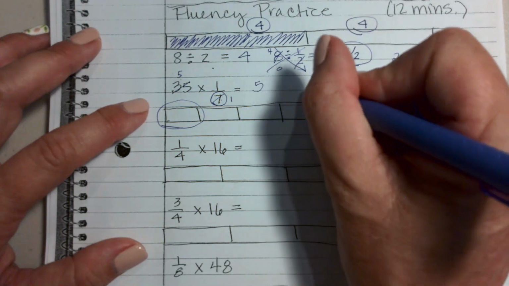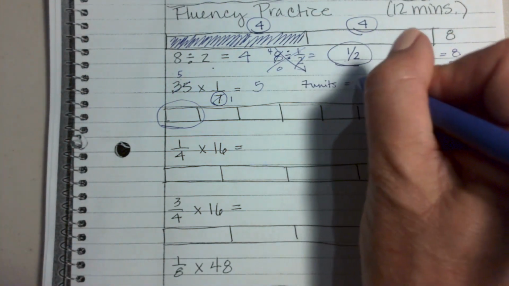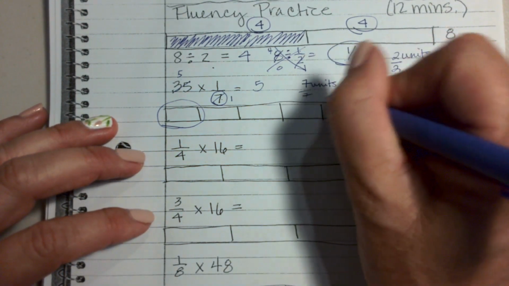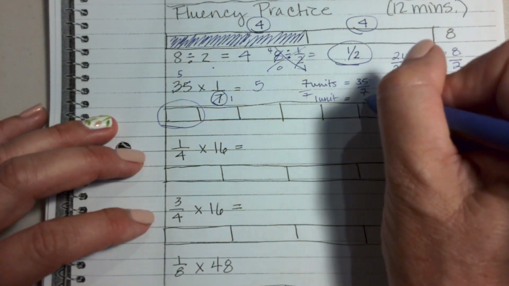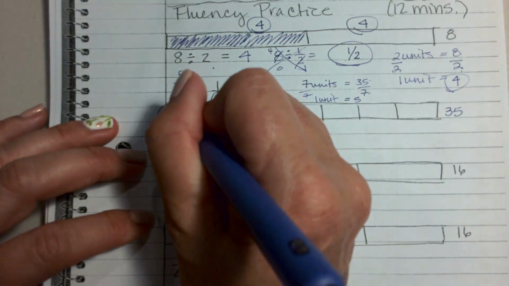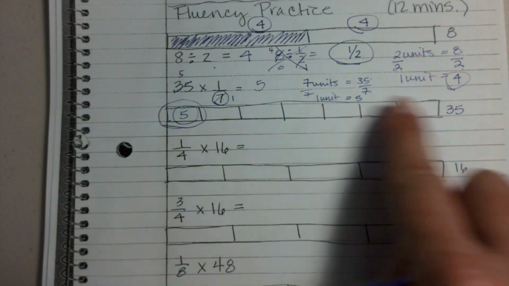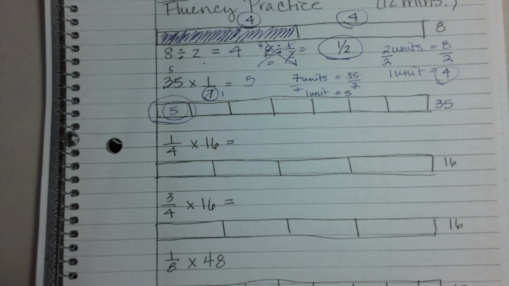Or you could go 7 units is equal to 35. Take it down to 1 unit. 35 divided by 7 is 5. If you know your multiplication facts, that would help you too. 35 divided into 7 equal groups would give you 5 in each group.